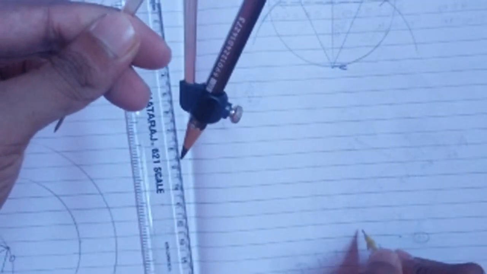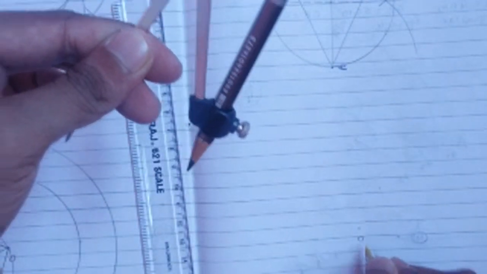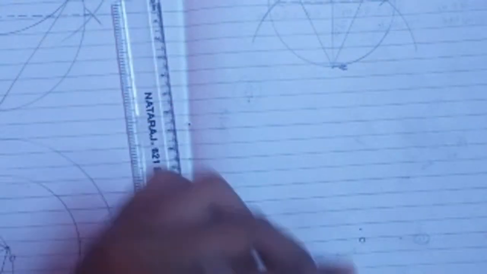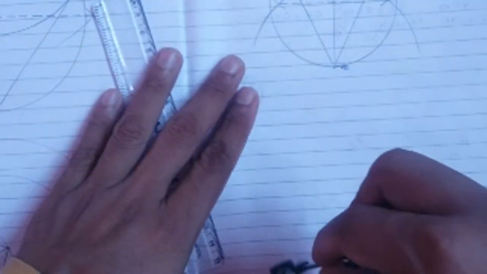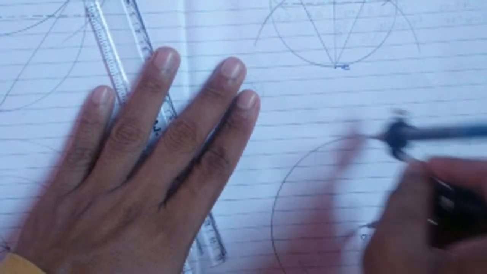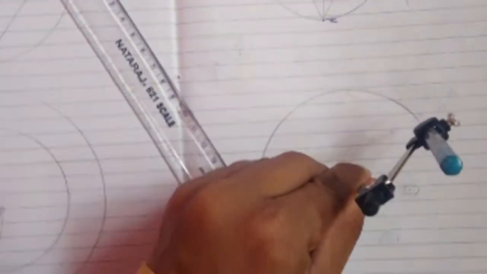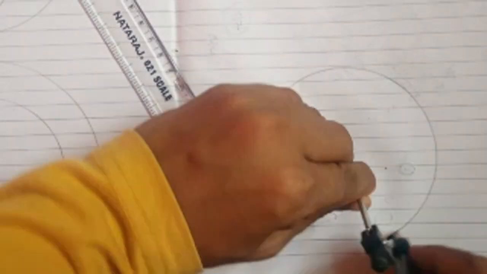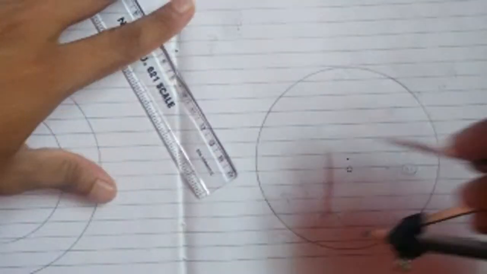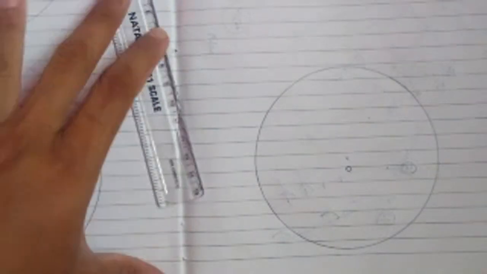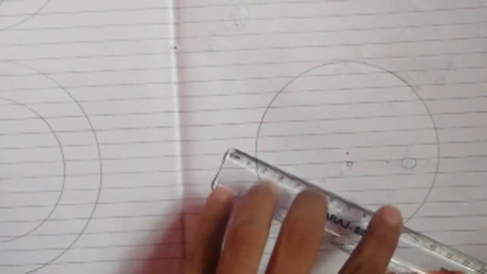Five centimeter length. I'll mark this point as O. This is a circle of radius 5 centimeter.